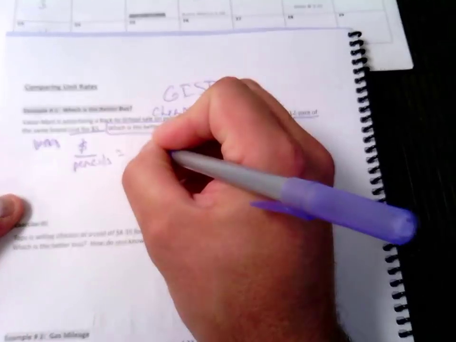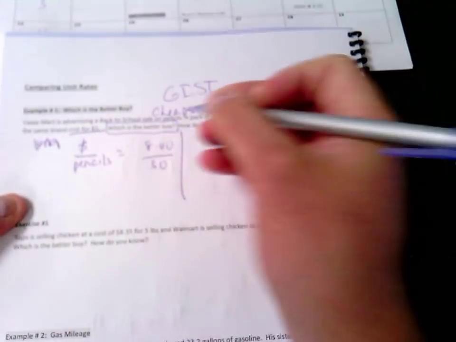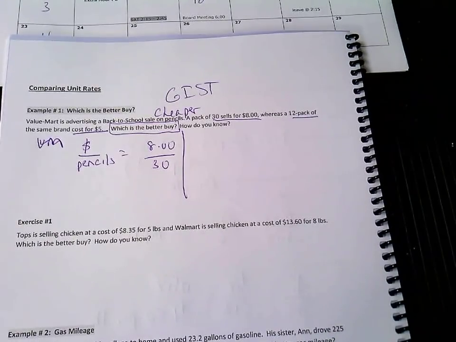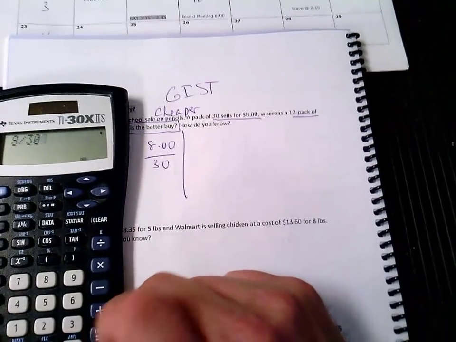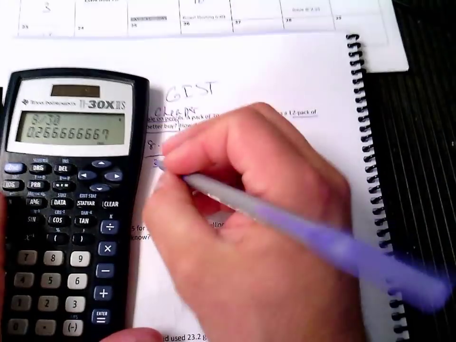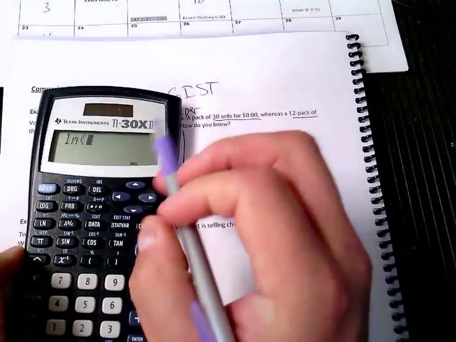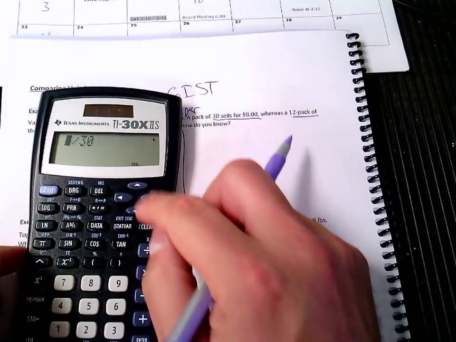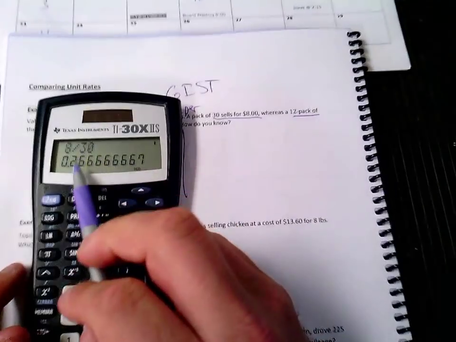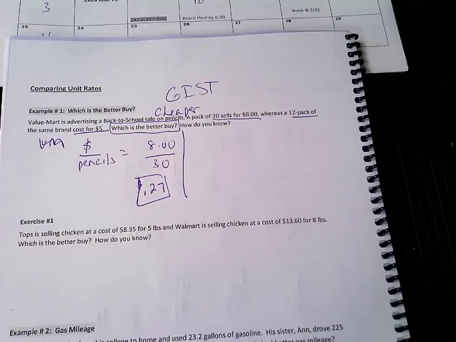All right, so it's going to be 8 over 30. When you take your calculator, you're going to divide 8 divided by, make sure you do it in the right order, 8 divided by 30. And we get a decimal, 0.26666 repeating, so we're going to say money always goes to 2 decimal places. So we go to the 6 here. The 6 makes it go up to 7. So 27 cents per pencil.